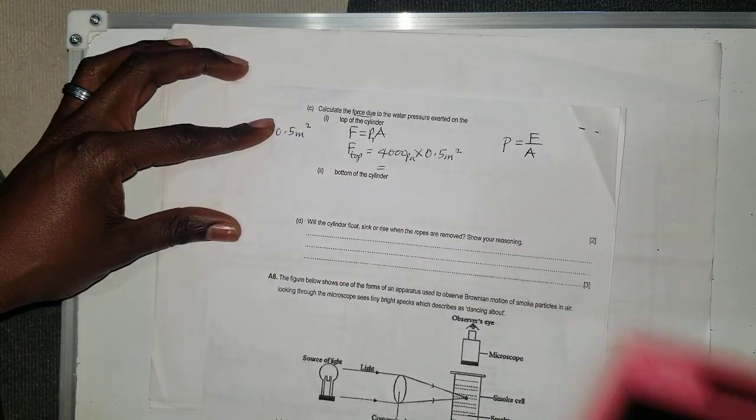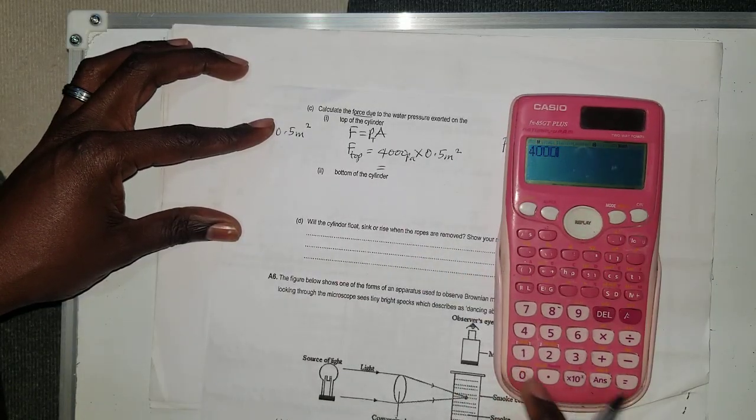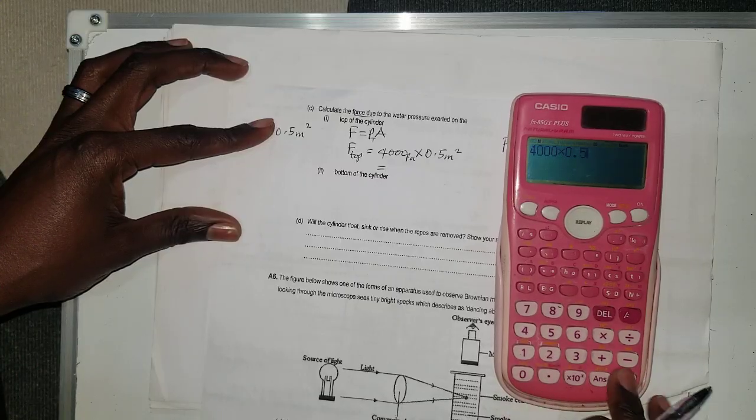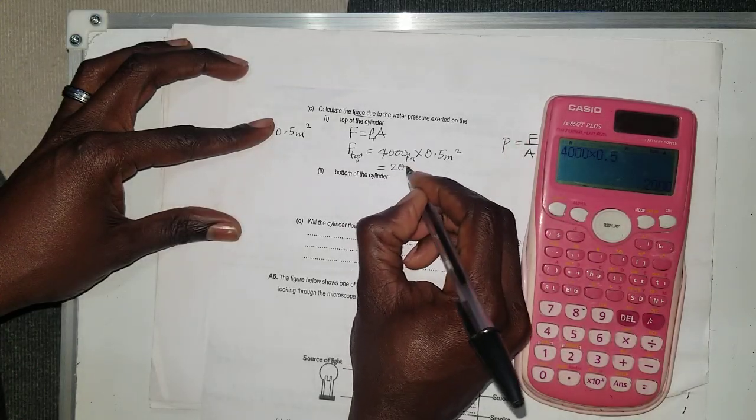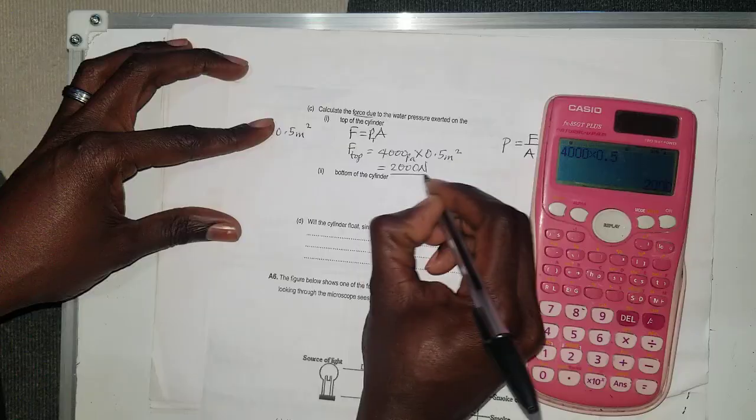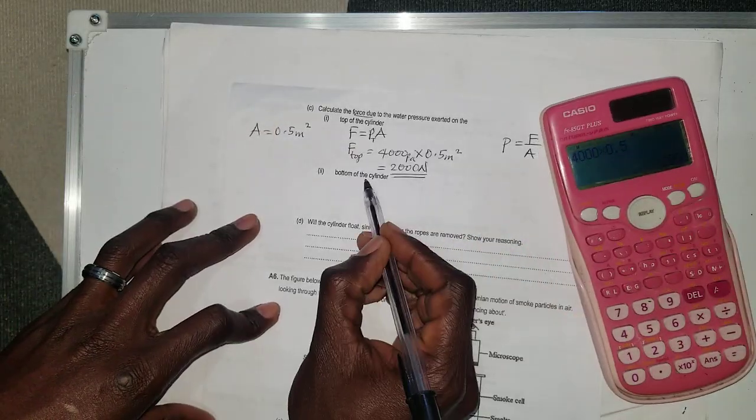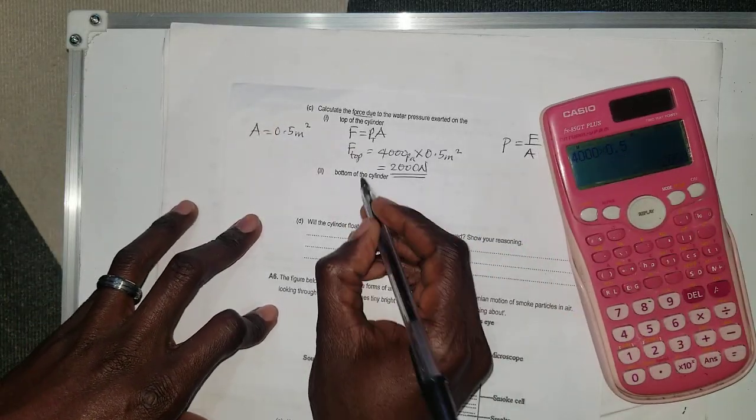So what is that going to give us in this case? It is 4,000 times 0.5, and that is simply going to give you 2,000 newtons. So that's the force on top. What about if you look at the force at the bottom?